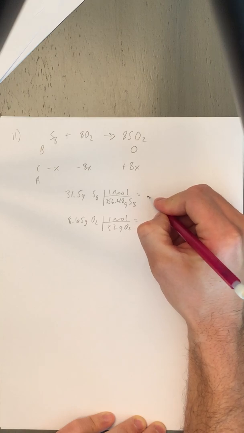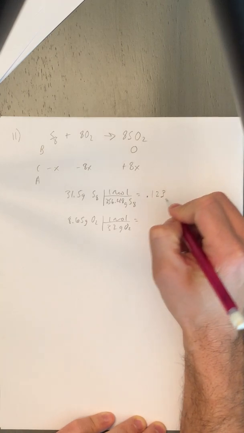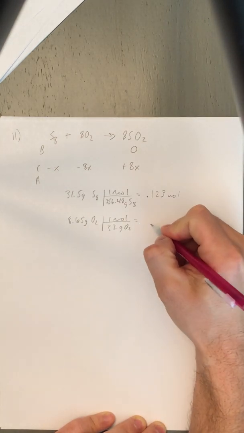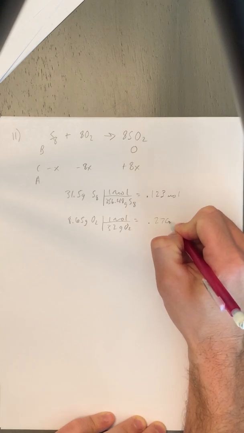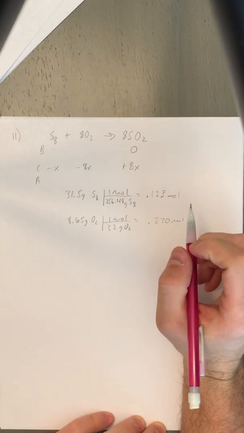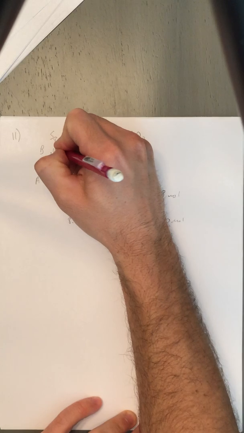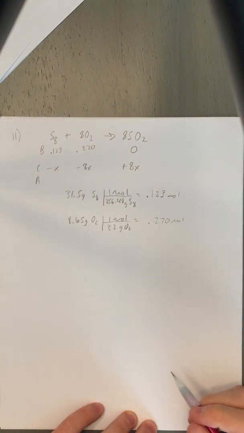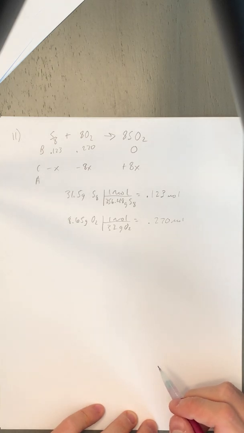Here we're getting 0.123. And here 8.65 divided by 32, we're getting 0.270. So we can plug those numbers in, 0.123, 0.270. And you can look at which one's gonna go to 0.